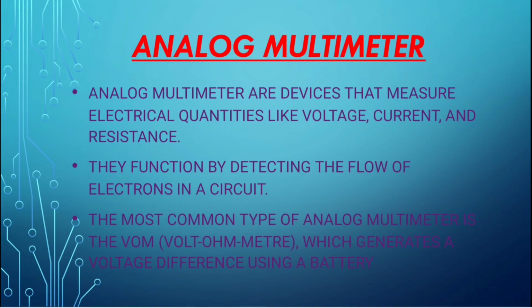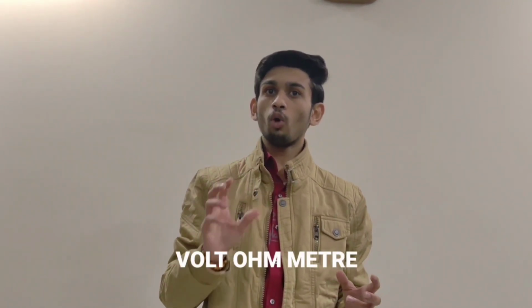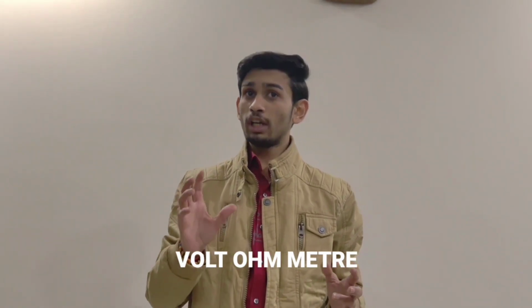The third thing is that the most common type of analog multimeter is the VOM, which is known as volt ohm meter, which generates voltage difference with a battery. The fourth thing is that analog multimeters are older than digital multimeters. The fifth thing is that a needle indicates the measurement of parameters in an analog multimeter. And the sixth thing is that we can determine AC or DC values by using an analog multimeter.